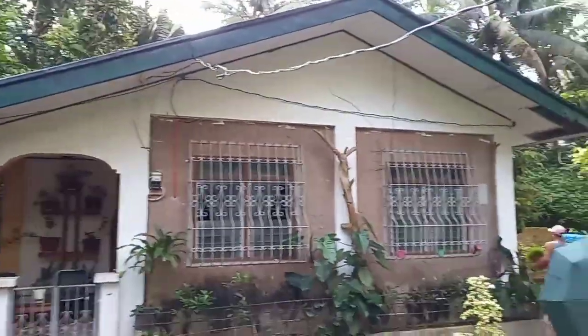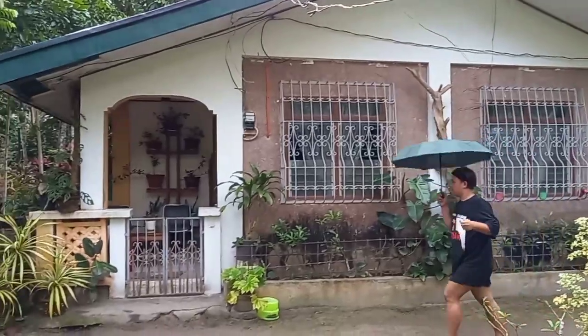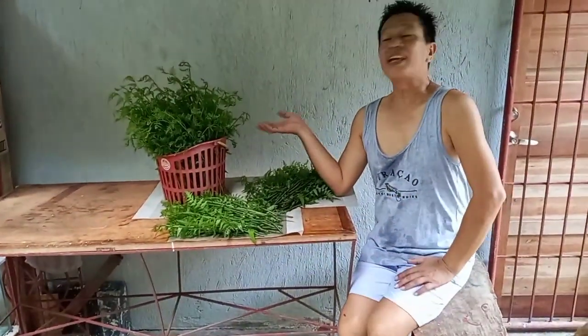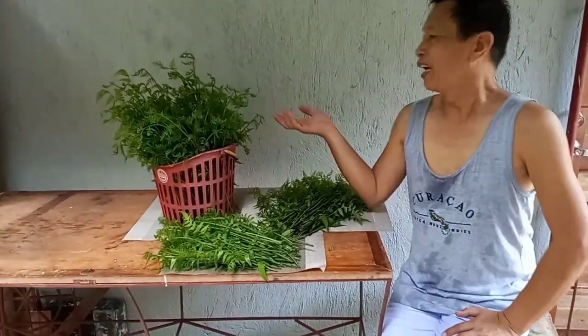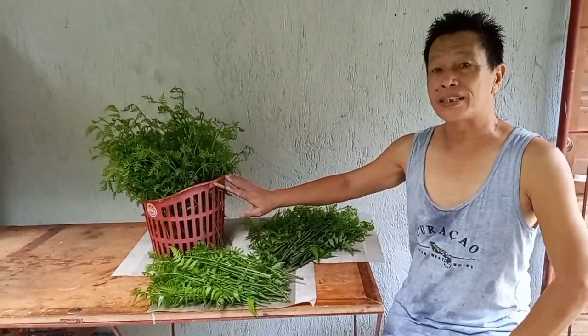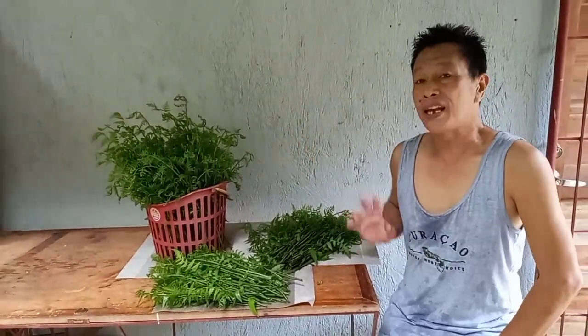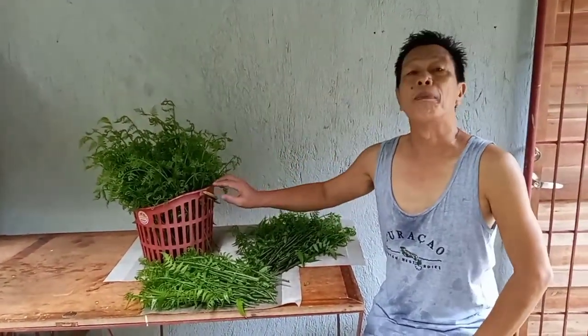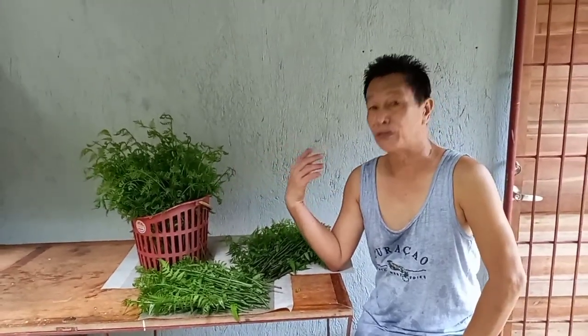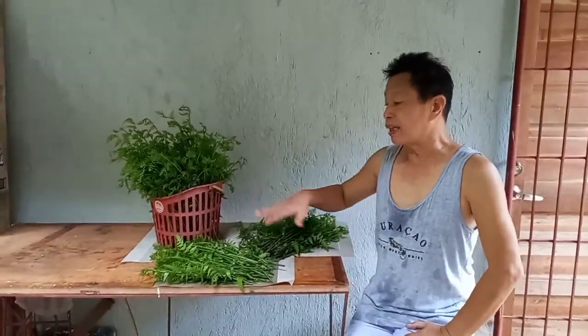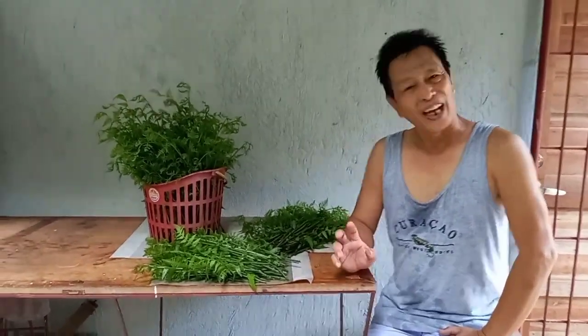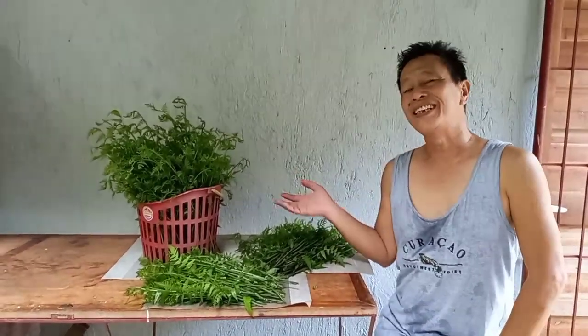This is what we harvested this morning. And these are known as fern in English, but here in our place, this is known as pako. There are different kinds of pako, but this kind of fern or pako is the one which is being harvested and used as gulay to be served as viand. So, this is what I could say. Thank you.